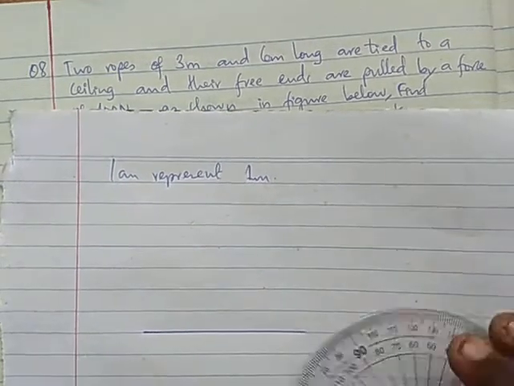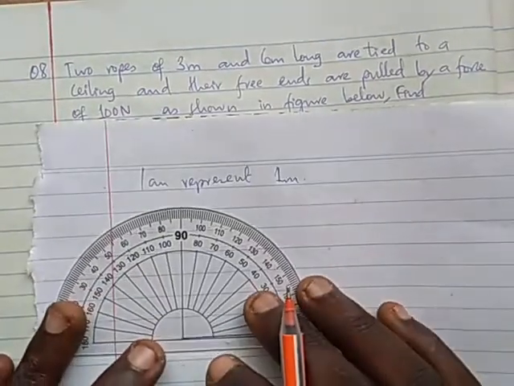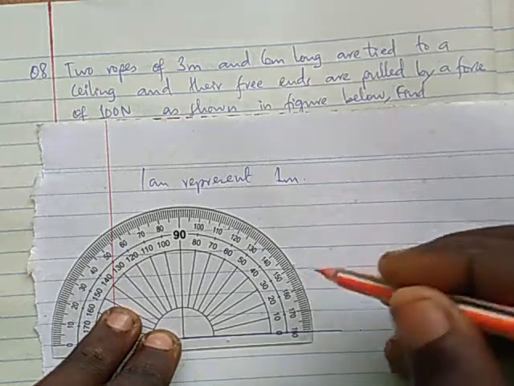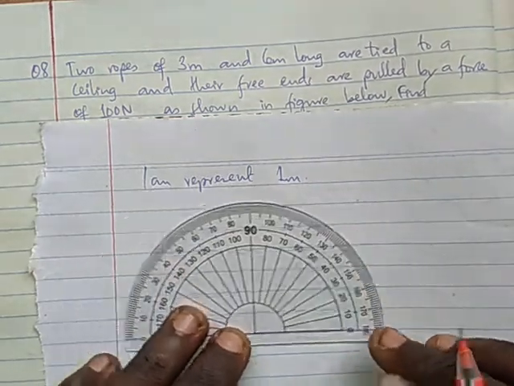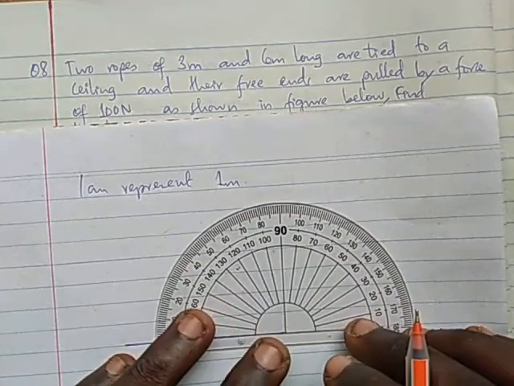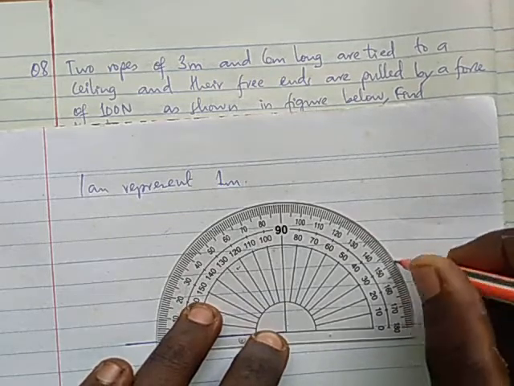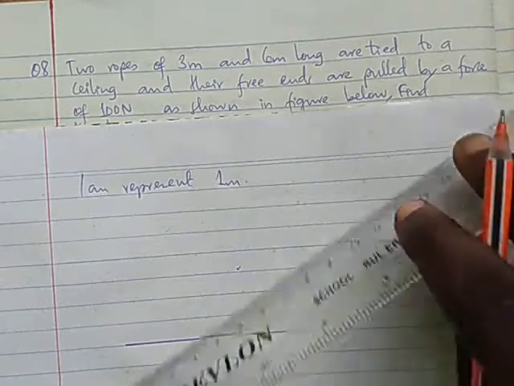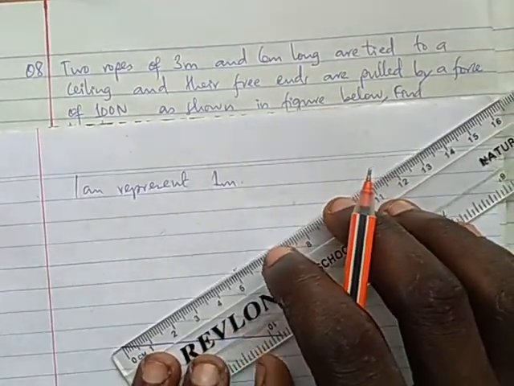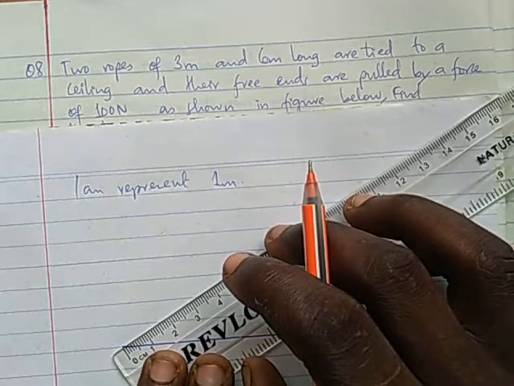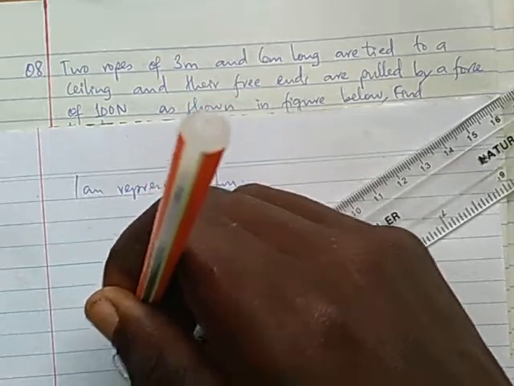And then after drawing this 6 meter, we'll measure the angle of 30. Tutapima hapo angle. So we measure the angle of 30. Angle ya 30 itakuwa ni hapa. After measuring this angle, na ni vyema tu na hapa tungepima kabisa angle ya 30 hapa. So angle ya 30 na angle ya 30 hapa tunaweka 3 centimeter. Centimeter tunaweka ni mpaka hapa.